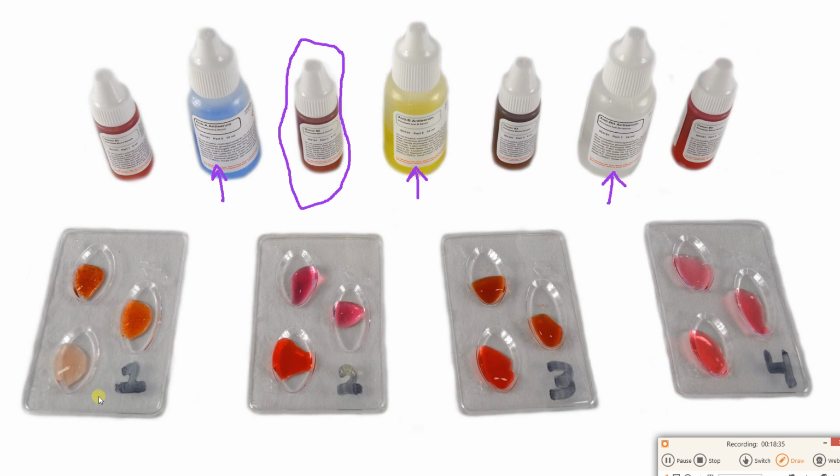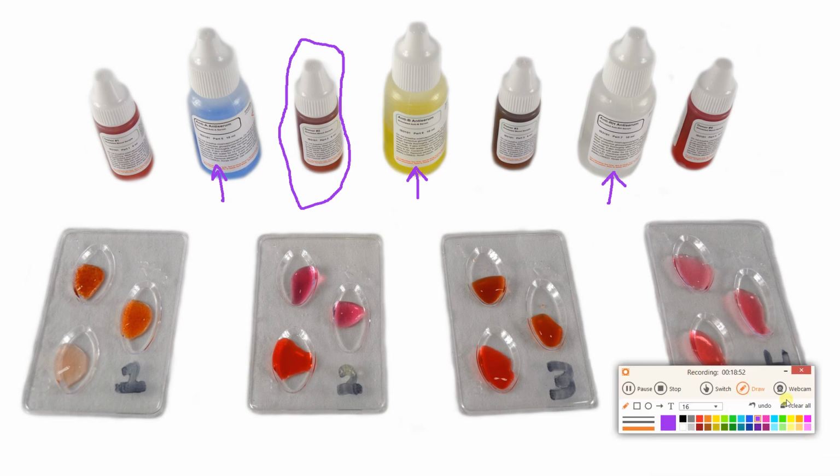We're going to put some blood, like blood number 1, here, here, and here. Then we'll add a different antibody to each of these little wells, and we'll look and see if agglutination happened. Let's say I put this blood in here, and I put anti-A's.